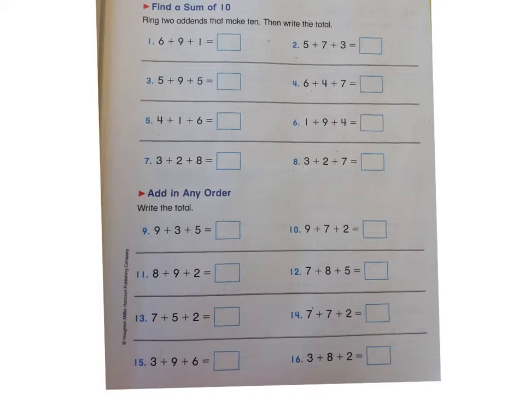Okay, find a sum of 10. So it says ring 2 addends that make 10 and then write the total. So I'm going to start with the first number 1 and I'm going to ask myself, are there any numbers, these 3 numbers that I can put together to make 10? Well, I see one right here, 9 plus 1 I can put together to make 10. And then I can easily add 6 plus 10 in my head and my total is going to be 16.